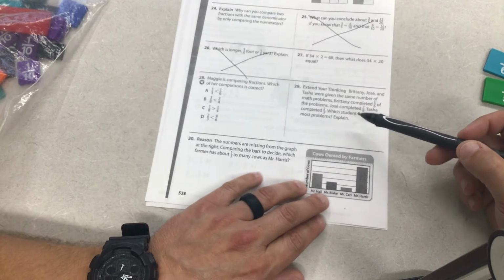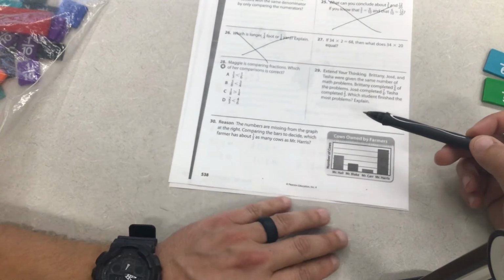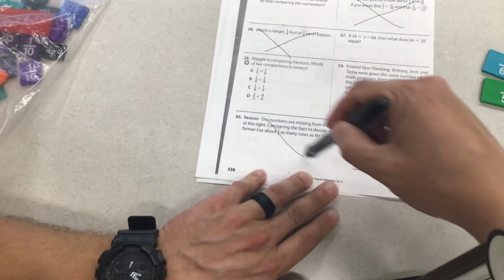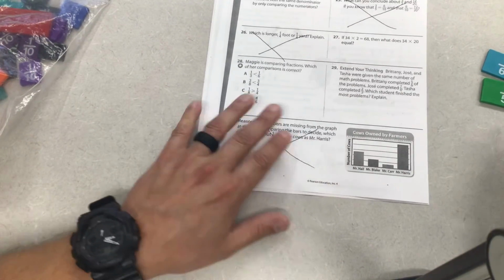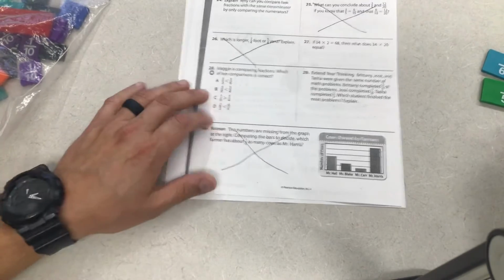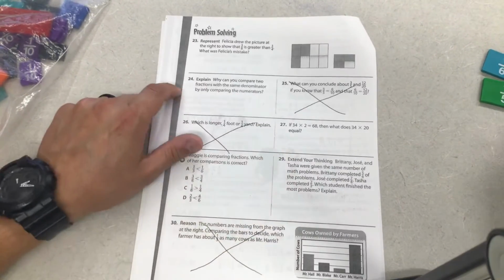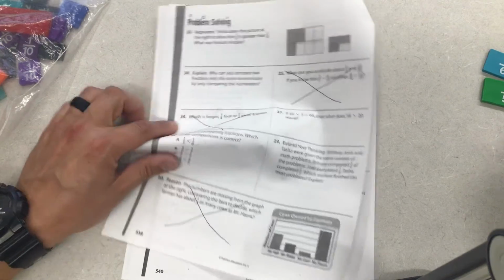They can absolutely do 29, simple word problem. I wouldn't do 30. That's sort of interpreting bar graphs, and they'll never have to do that, at least in fourth grade. So stick to the 28, 29, 27, 24, and 23. Again, we're just doing foundational stuff here.